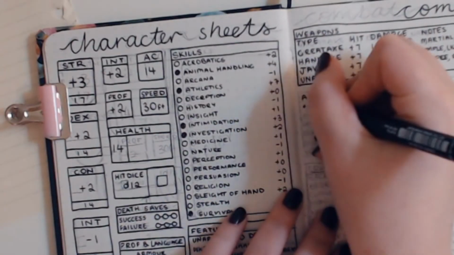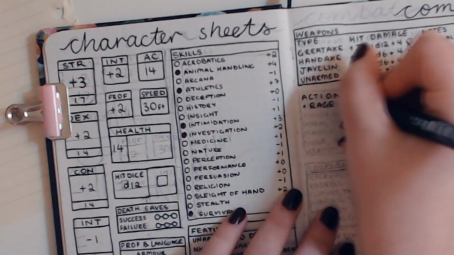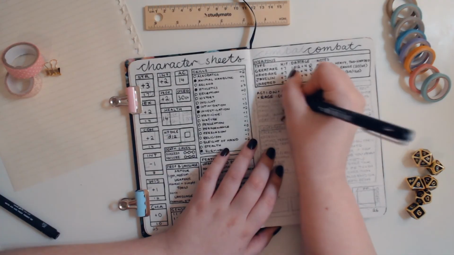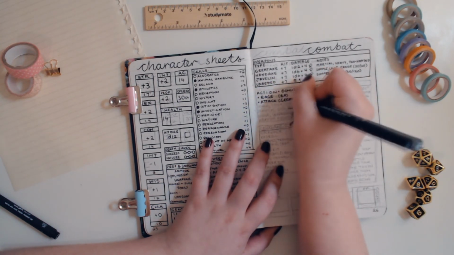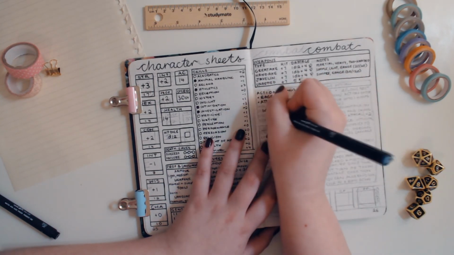I love how the skills section came out. It looks so neat and so nice. Feel free to also do it this way if you feel like. I hope it helps inspire you for this section.